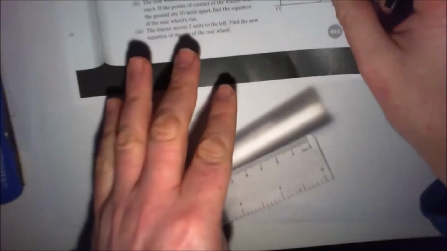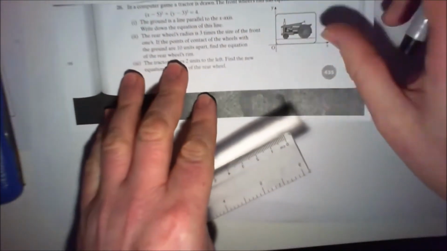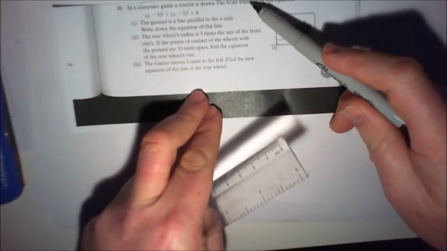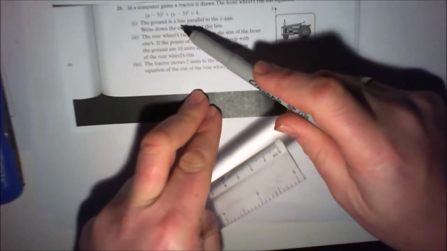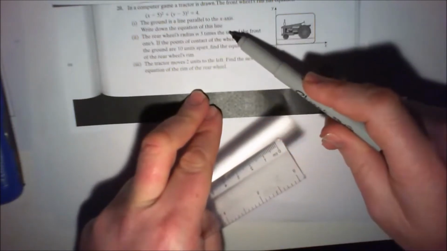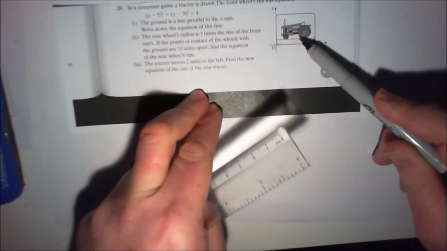Now, let's have a look at another one. A computer game is drawn. The front wheel has a rim of this. The ground is parallel to the x-axis. Write down the equation of this line here. Okay, so this one is a lot tougher if you have a look at it.